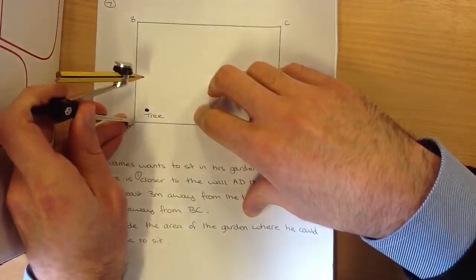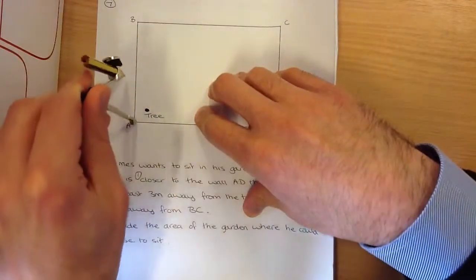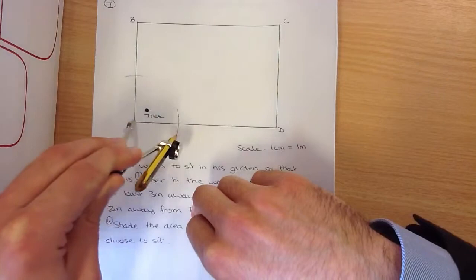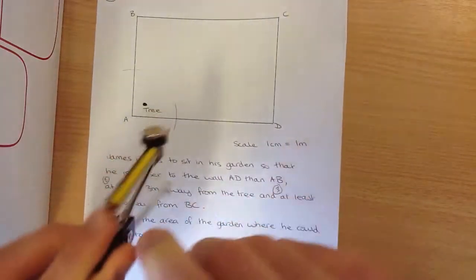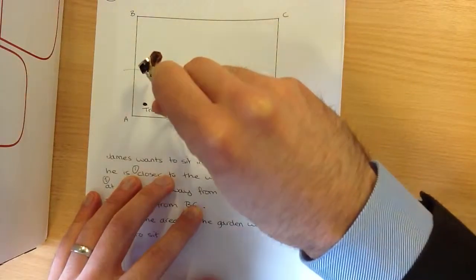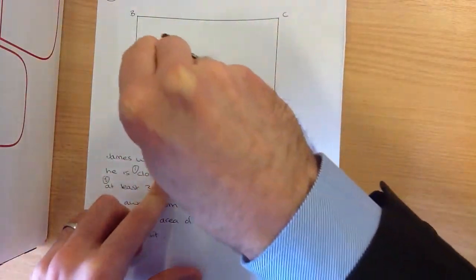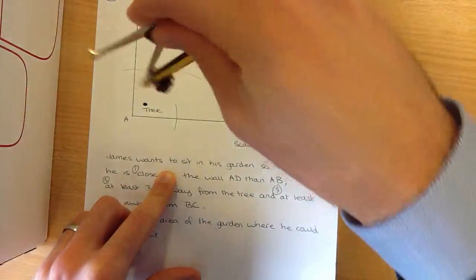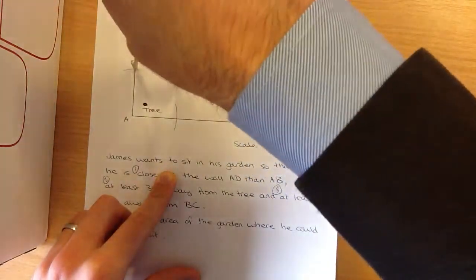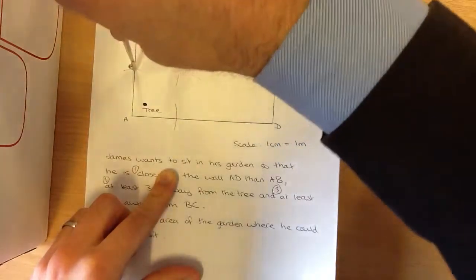So make a mark there and there, and pick up the compass, make sure it's exactly the same distance apart between the point and the pencil, and make a mark there, and then again keeping the compass set the same, make another mark there.